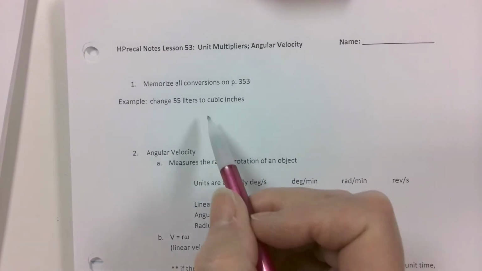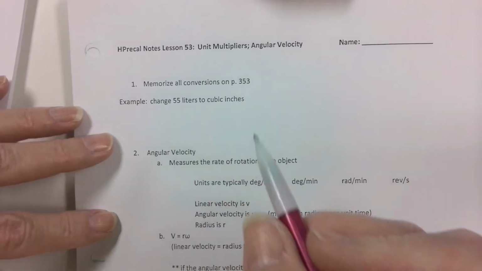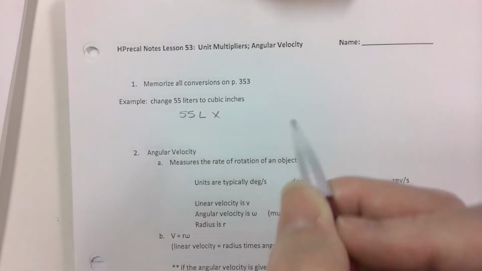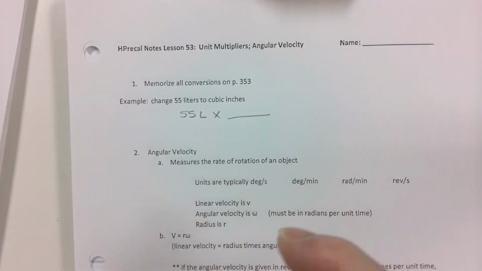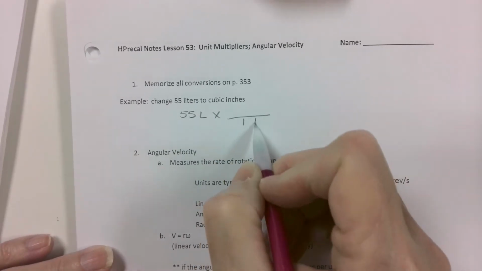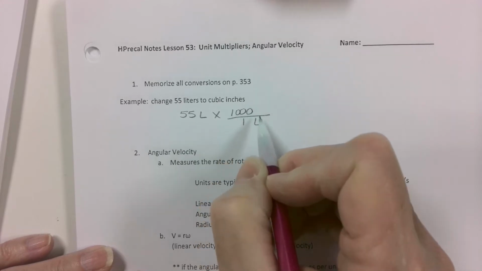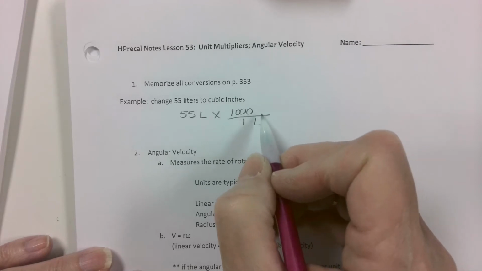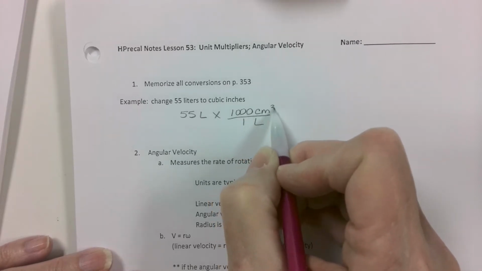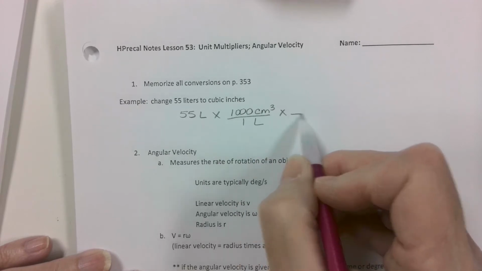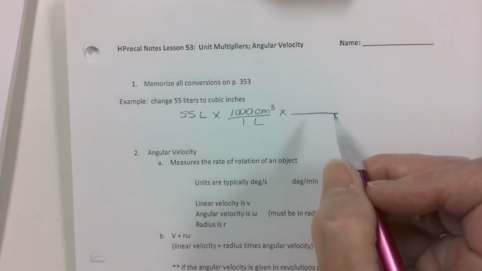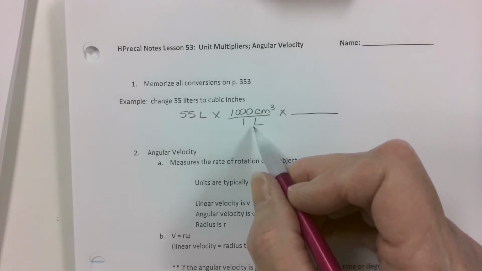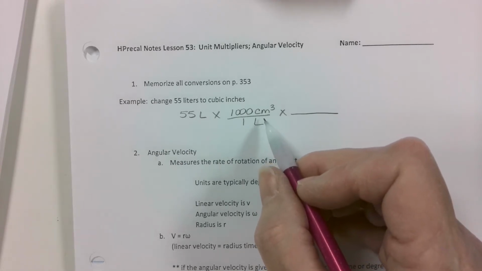Okay, so if we have 55 liters and we want to go to cubic inches, we're going to just simply use the conversion that they give you on that page, which is 1 liter is 1,000 cc. The cc means cubic centimeters. Like this. Okay, and I want to go to inches. So, now this liters is not cubed. It's just 1 liter is 1,000 cubic centimeters.